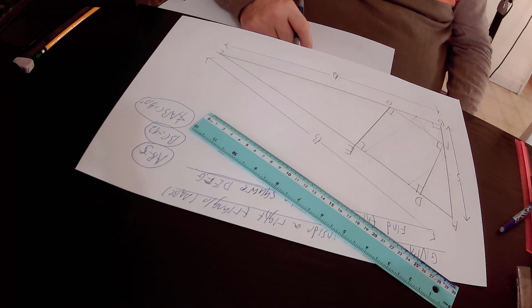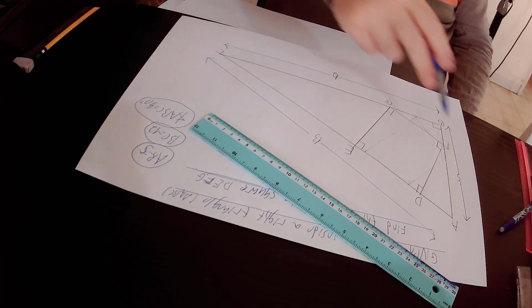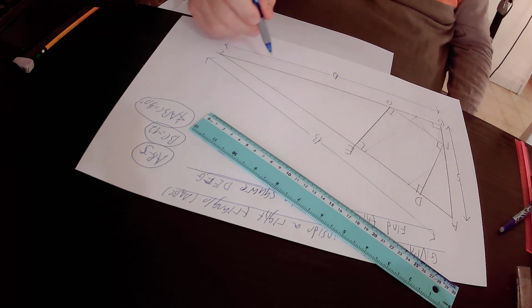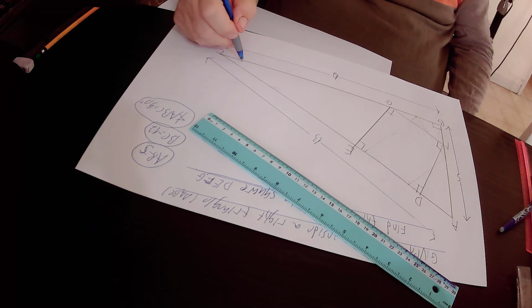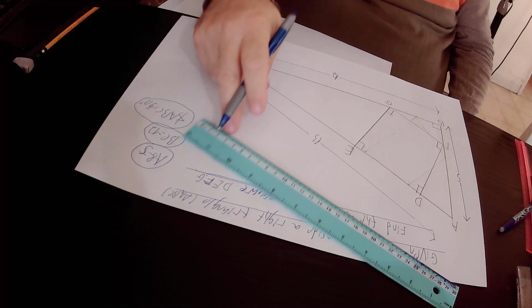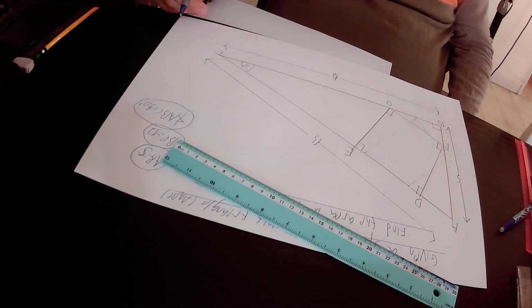So in the right triangle ABC, we define this angle ACB as alpha. In the right triangle ABC, the sum of the angles must be equal to 180 degrees.